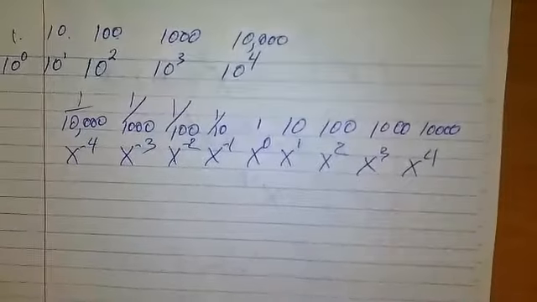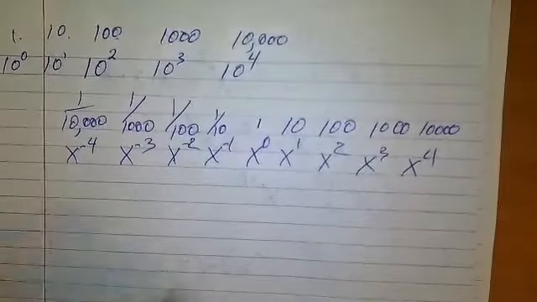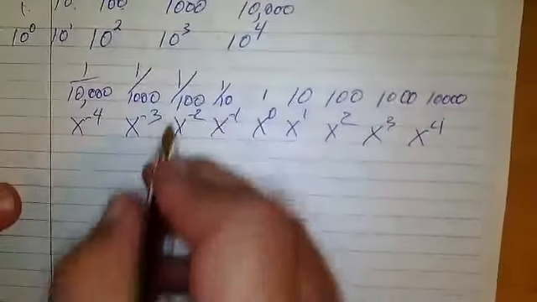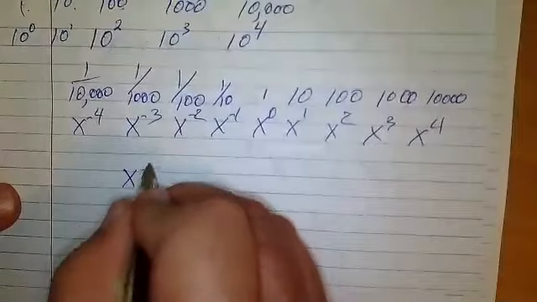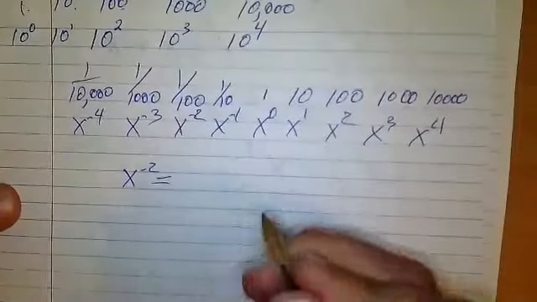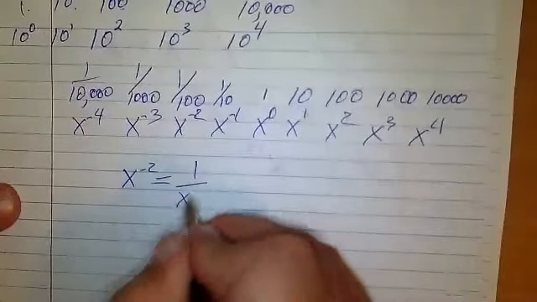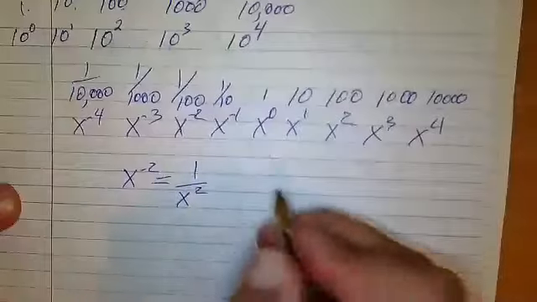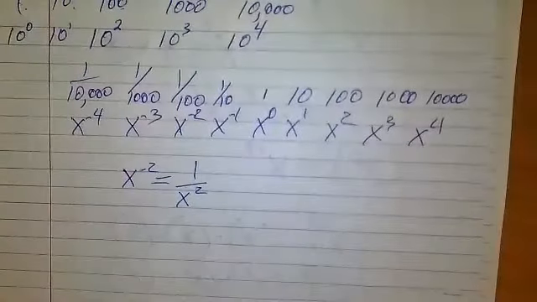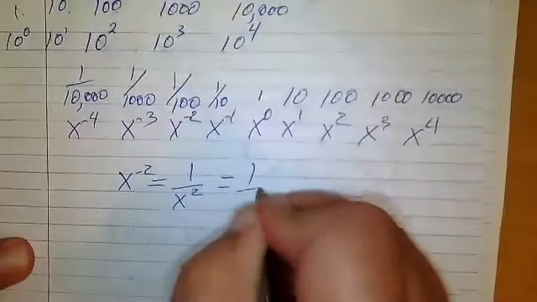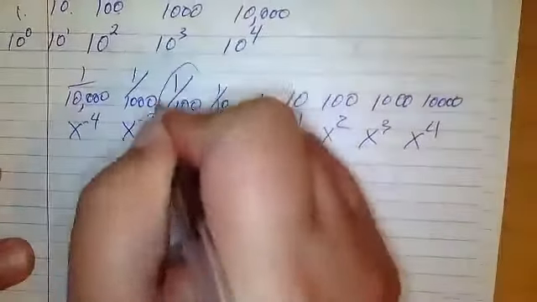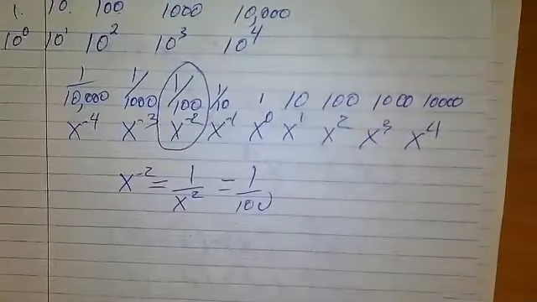They're smaller than 0. So if I see x to the -2, and the rule tells me that it's really 1 over x squared, well, what's 1 over x squared? 1 over x squared is 1 over 100, which is right here, isn't it?